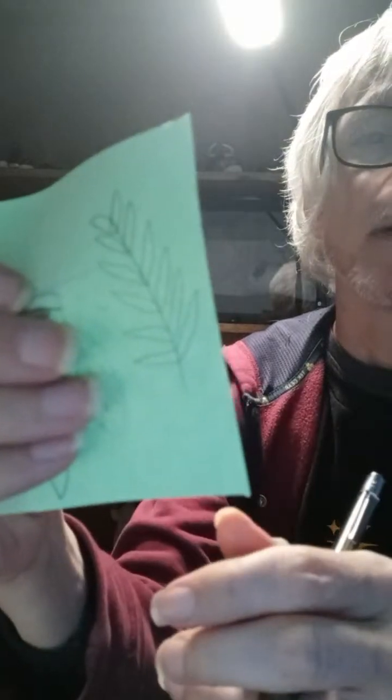Or maybe a palm. That's my palm. But we can break this down even more. Oops. I was trying not to rip it. This one, I may use the book.